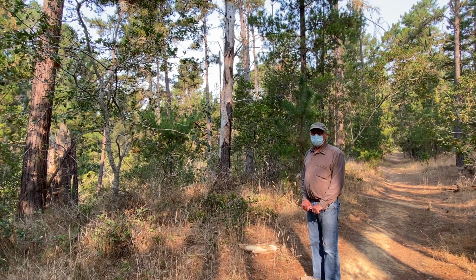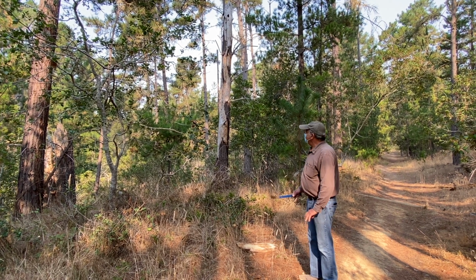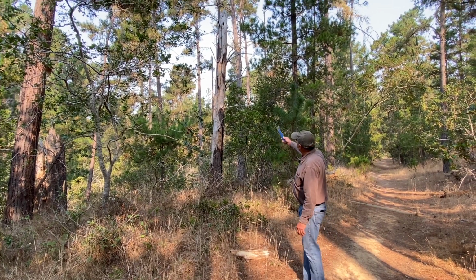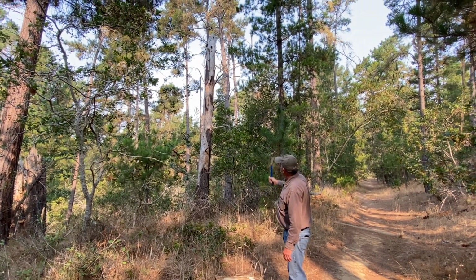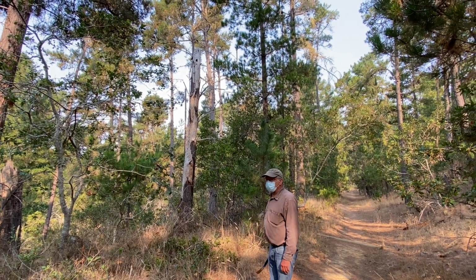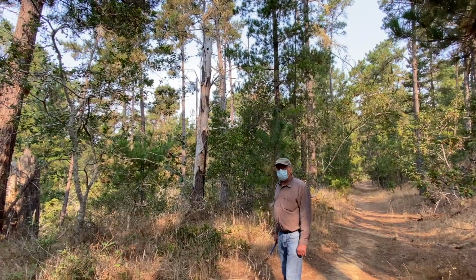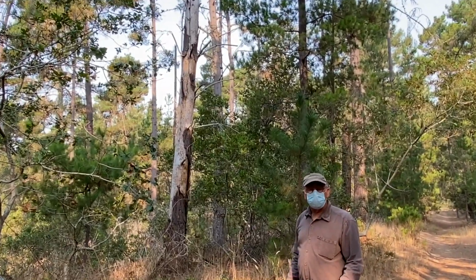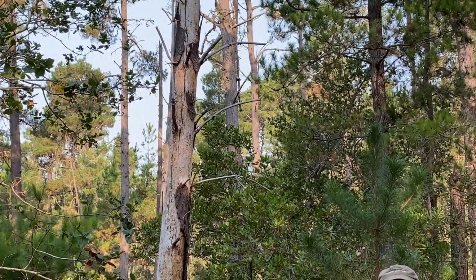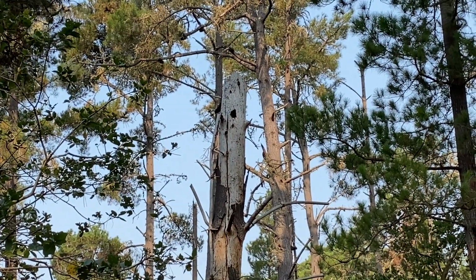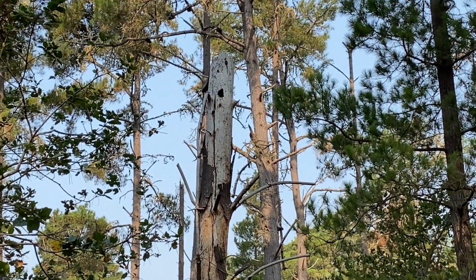Another very important feature of a forest, and that's a dead tree. And the one we have in the background here is a pine that died a number of years ago. But now that it's dead, it's providing another entire important service for wildlife and the forest and our community, actually.